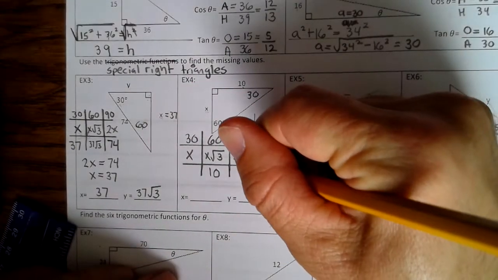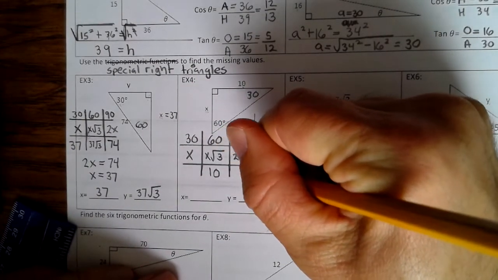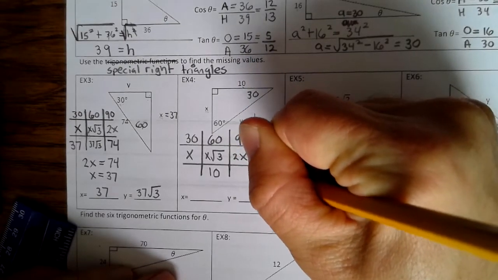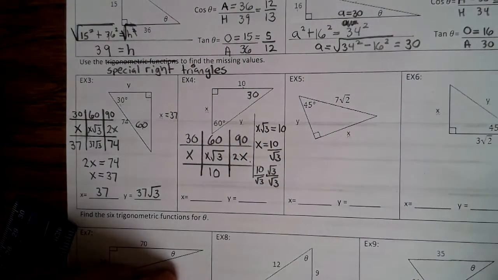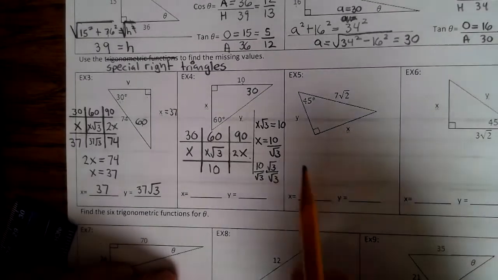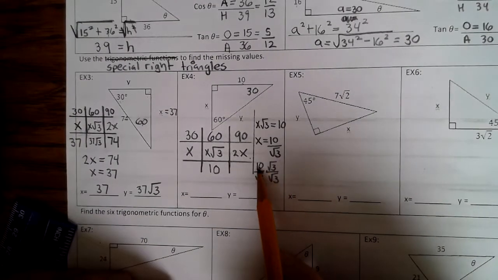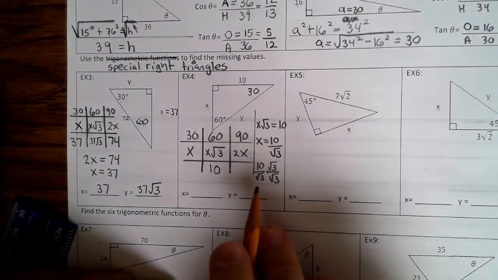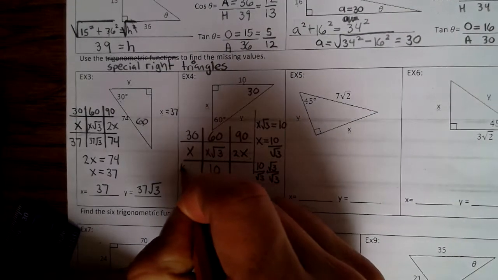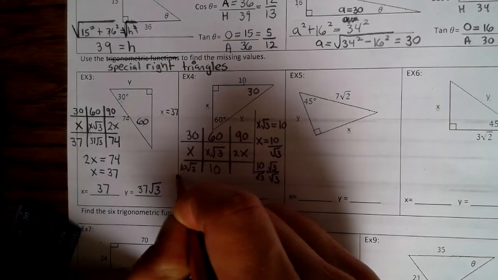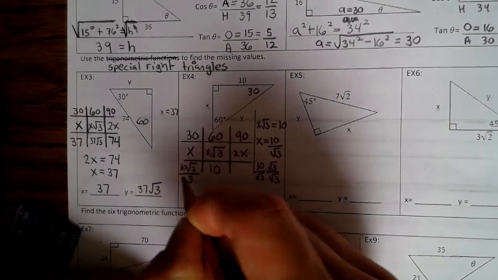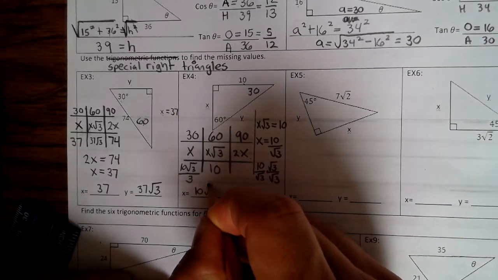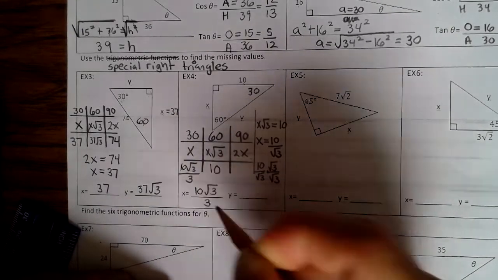So we need to multiply 10 over square root of 3 times square root of 3 over square root of 3. Now, that leaves you 10 square root of 3 divided by 3. So x is 10 square roots of 3 divided by 3, and so that's across from 30.